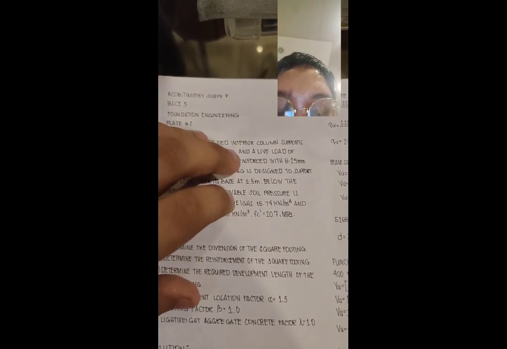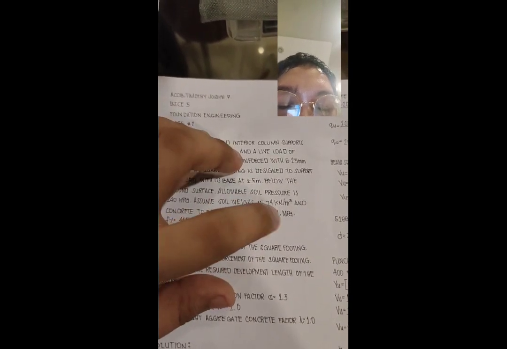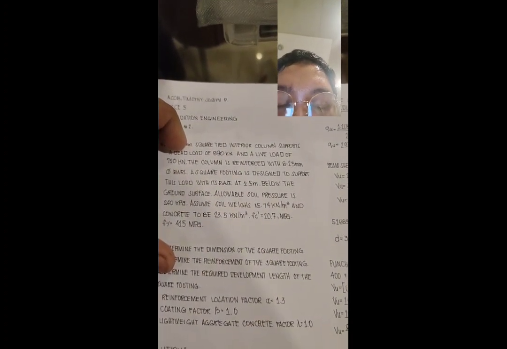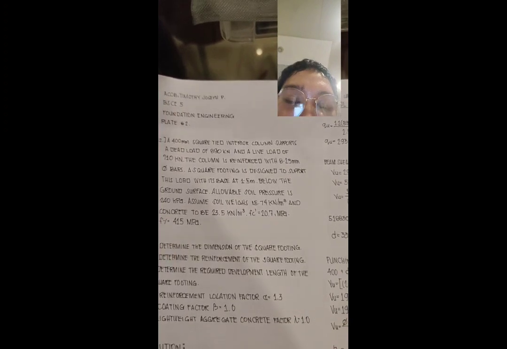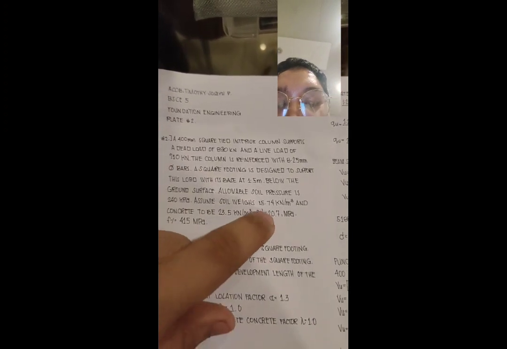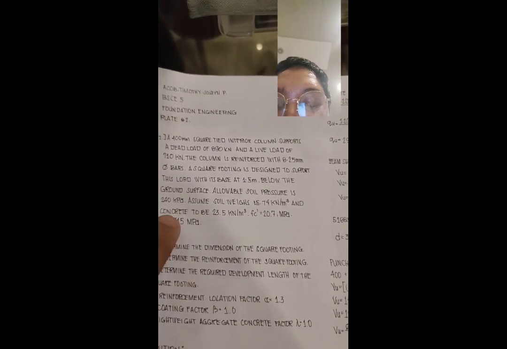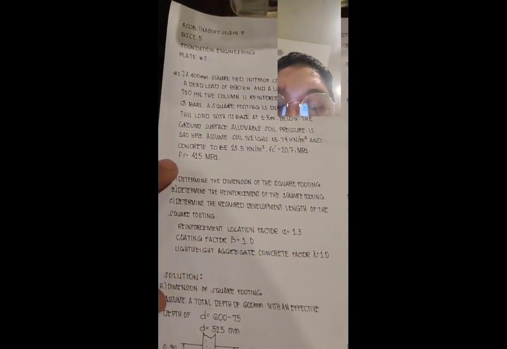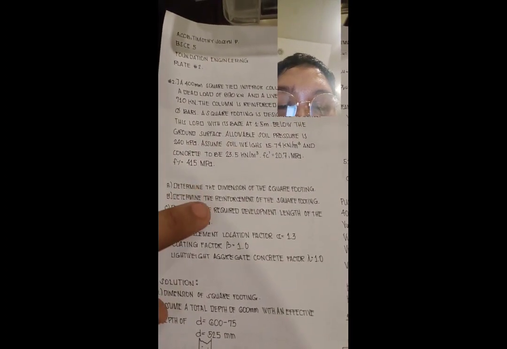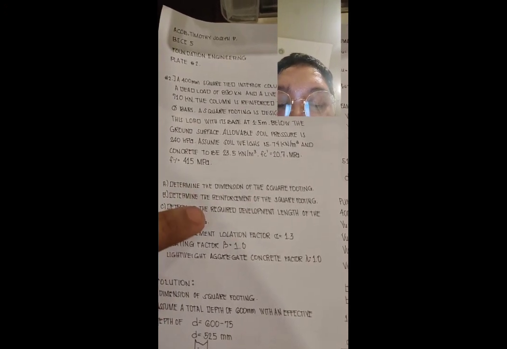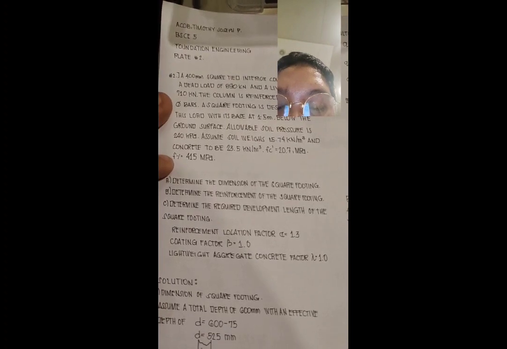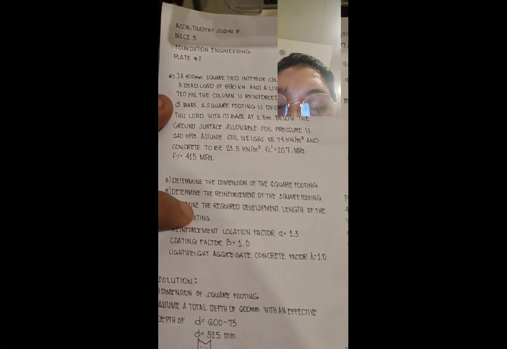Assume soil weighs 15.74 kilonewton per cubic meter and concrete 23.5 kilonewton per cubic meter. f'c is equal to 20.7 MPa and fy is equal to 415 MPa. Determine the dimension of the square footing. B. Determine the reinforcement of the square footing. And letter C. Determine the required development length of the square footing.